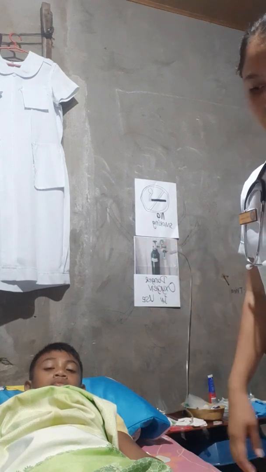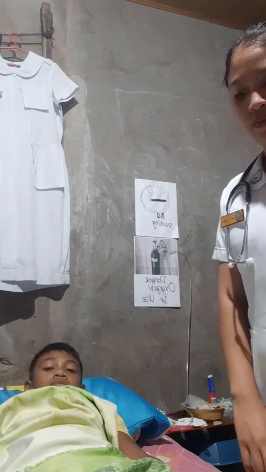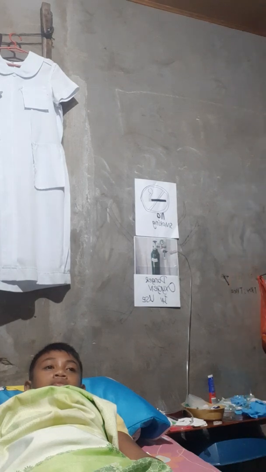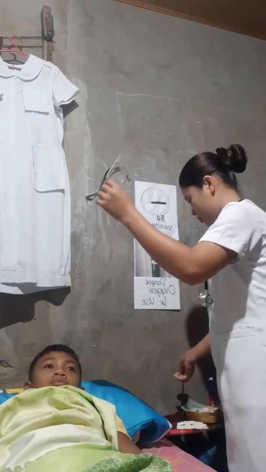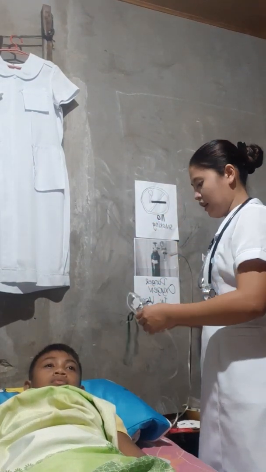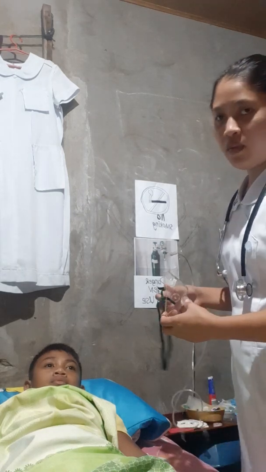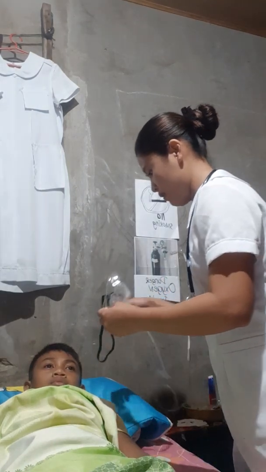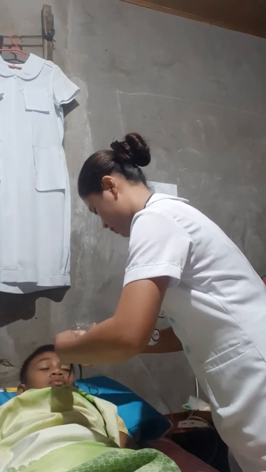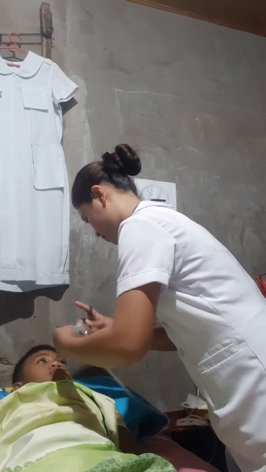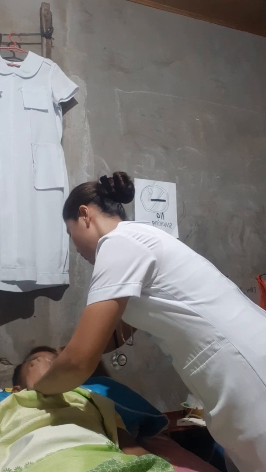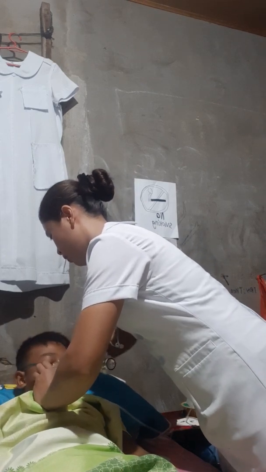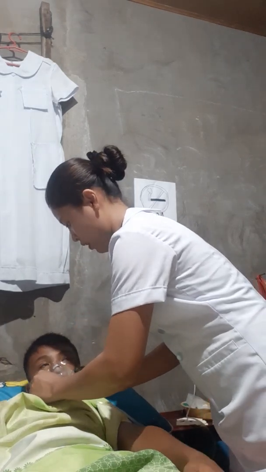Then, check for the adequate flow of oxygen in the tubing by using the posterior aspect of the arm. Then, guide the face mask onto the face of the client. Make sure to fit it so that only a small amount of air can escape.